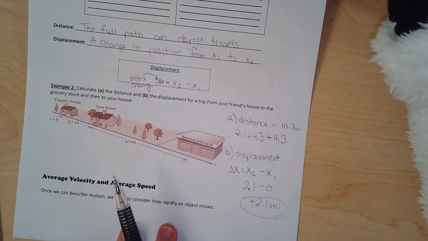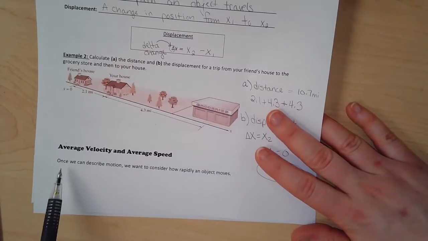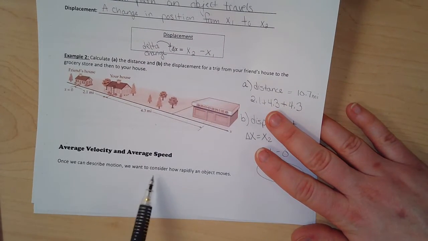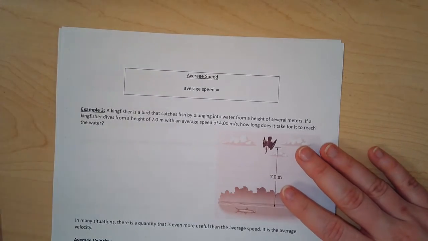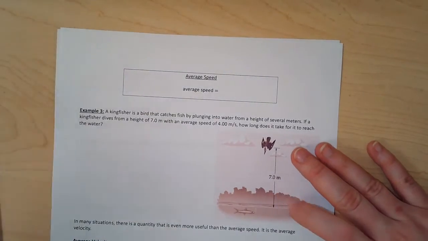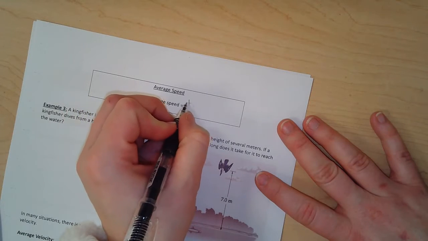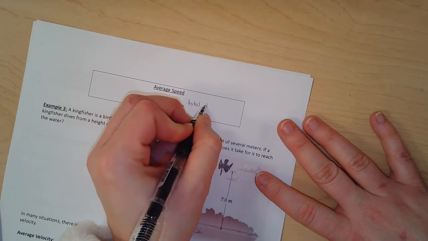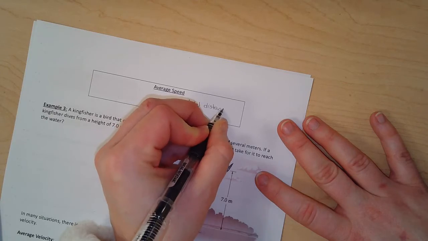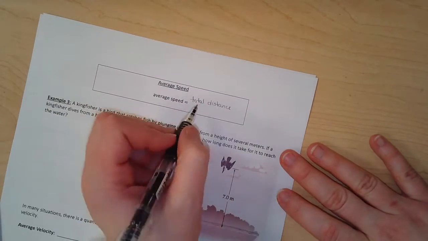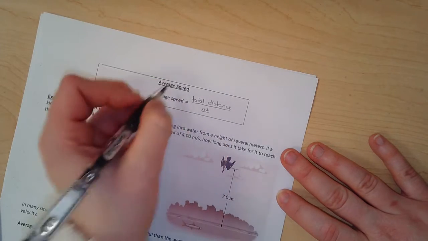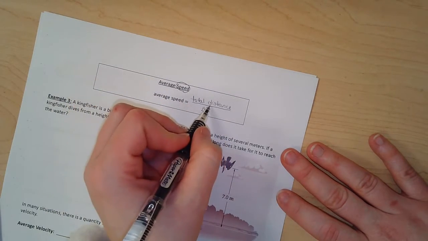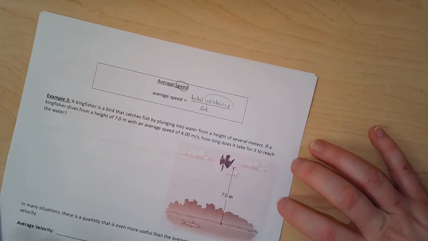I think maybe we should have put that on the next page, but let's read about it down here first. Once we can describe motion, we want to consider how rapidly an object moves. So our nice little equation here is average speed. Average speed is the total distance, so how far we go all together, that's distance, notice not displacement, over the change in time. So please circle the word speed and please circle the word distance. Those are how those are related.